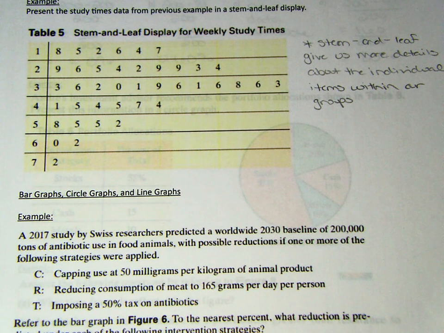So stem and leaf is nice. It just gives you more information, but you are still dealing with groups. It's just here we're kind of looking at bigger pictures of groups. Stem and leaf, we can actually look at the individual within each group.